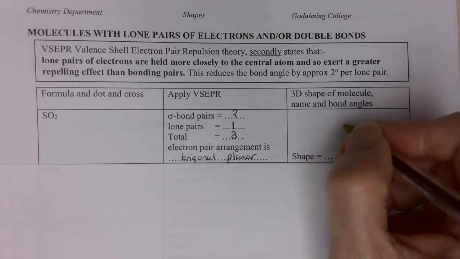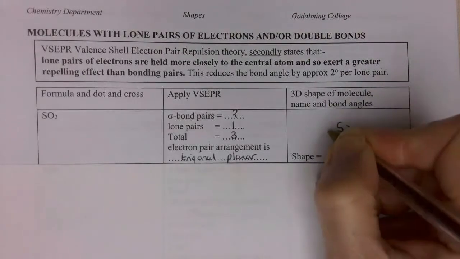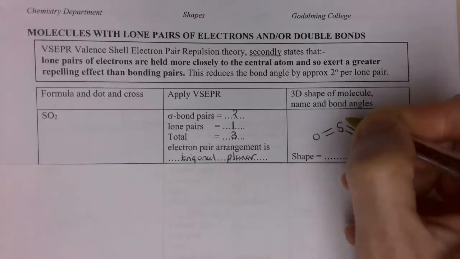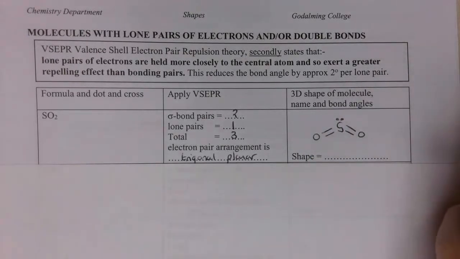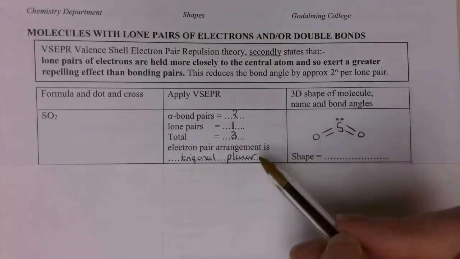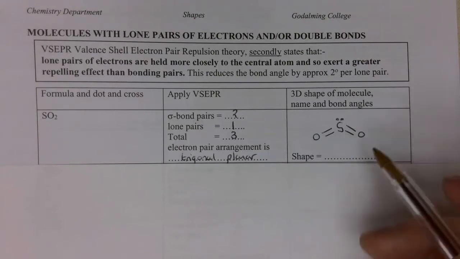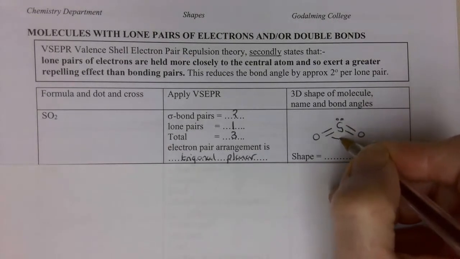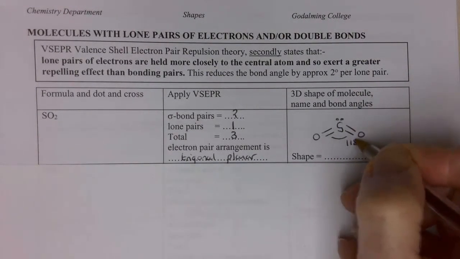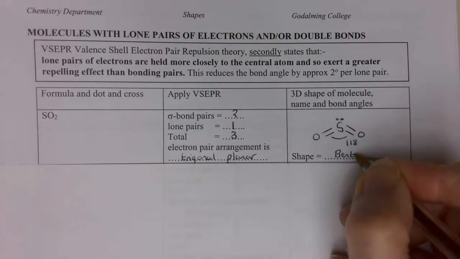The shape in this case, well, we have a sulfur double bonded to the 2 oxygens, but because that lone pair is there and it has a greater repelling effect, you would expect normally, if this was a trigonal planar molecule, that this bond angle here would be 120. It's not, it's been reduced to 118, and we call this a bent shape.